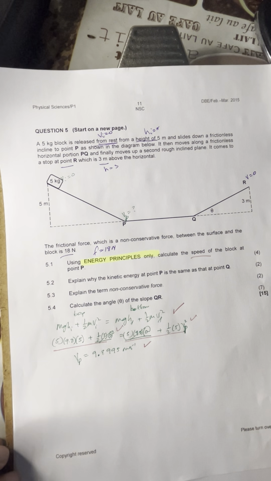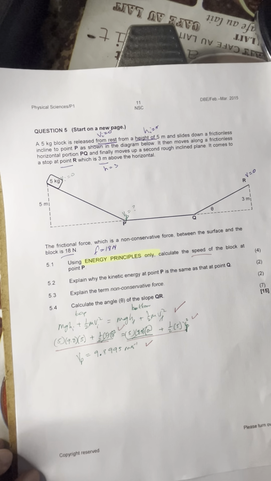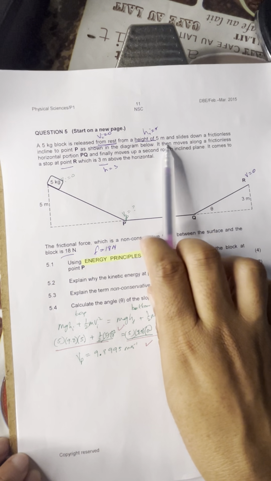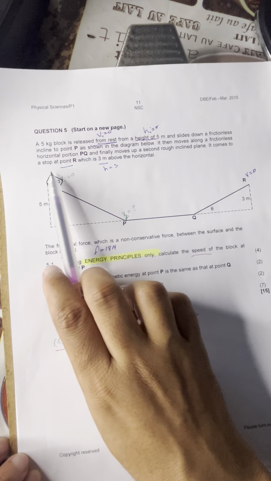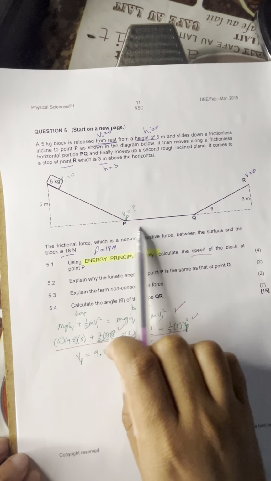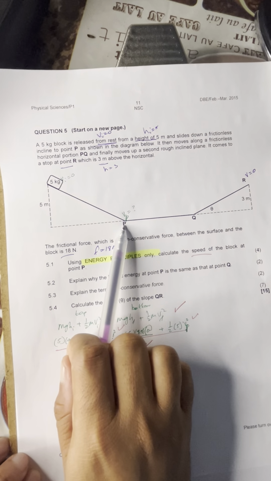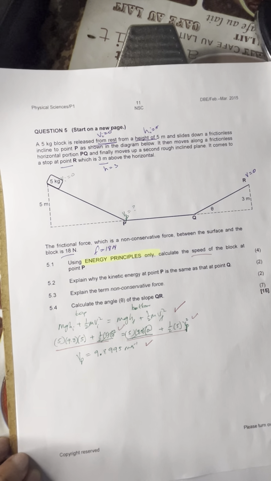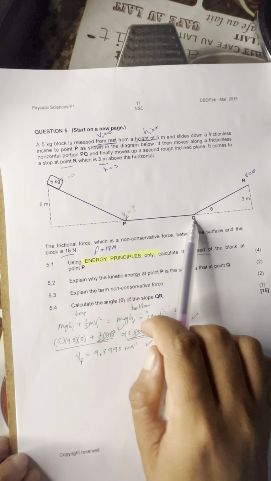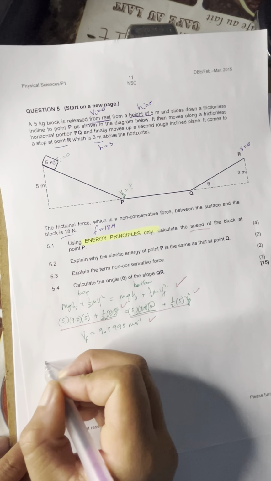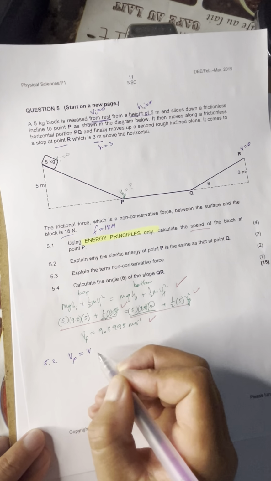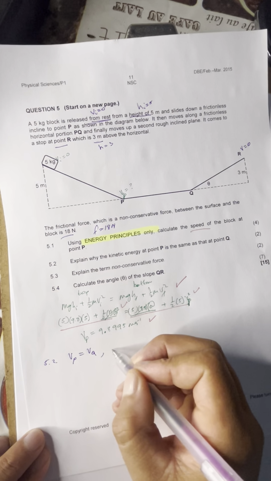5.2, explain why the kinetic energy at point P is the same as that at point Q. Now remember they said point P and Q is frictionless here. It then moves along a frictionless horizontal portion PQ. So since there's no friction, it means whatever speed is given here will be the same speed here. And kinetic energy, remember, is half mv squared. So the kinetic energy here and here will be the same because the speed is the same. So we write 5.2. Velocity at P equals the velocity at Q because there's no friction.